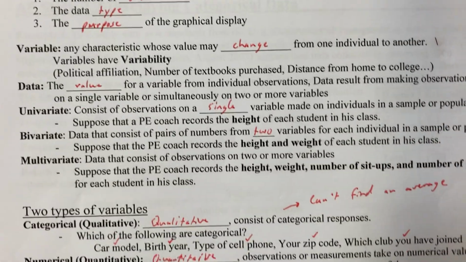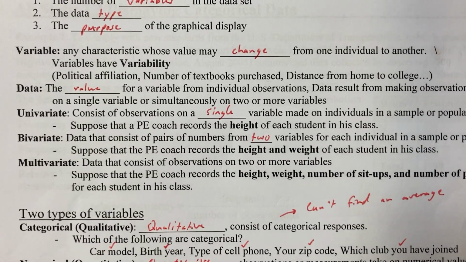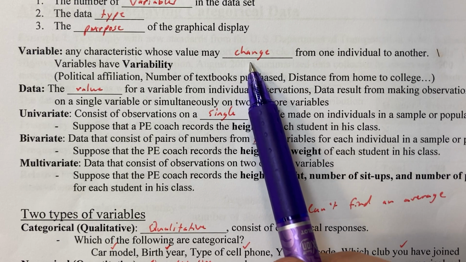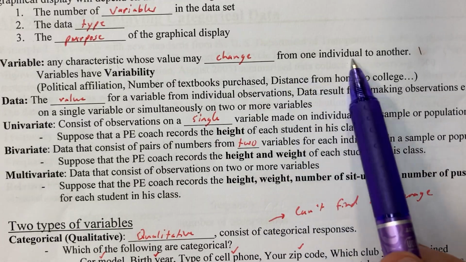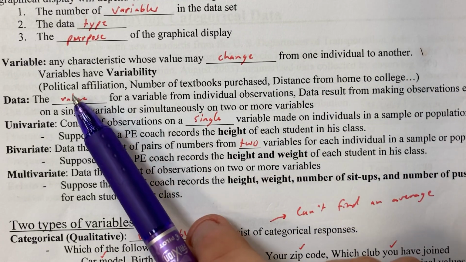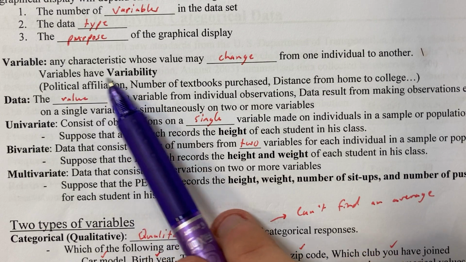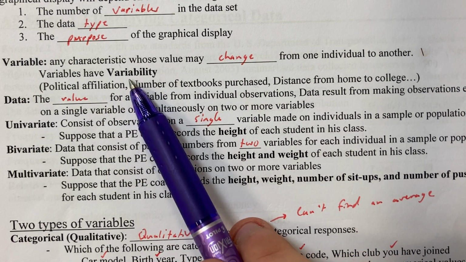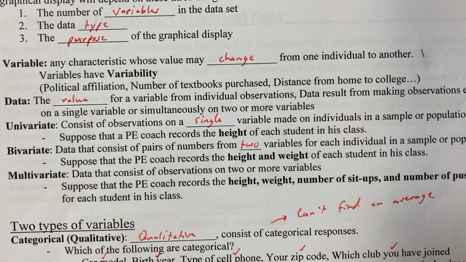Okay, let's get into some vocabulary words. Variable, any characteristic whose value may change, or you could say the word vary, which is why we call it a variable. It varies from one individual to another. Variables have variability, which is why, again, this word is huge in this class, variability.